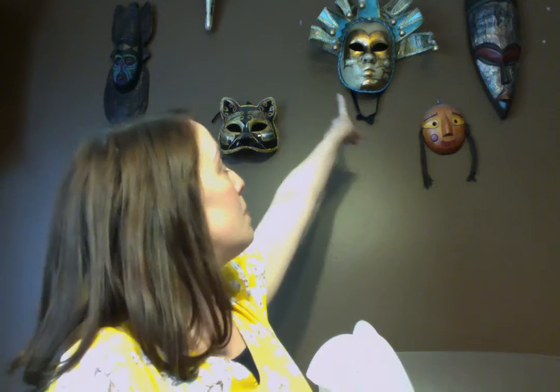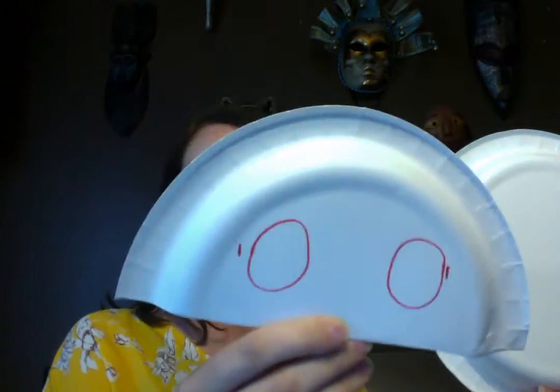Okay, now you could do full face masks or half masks. Right behind my head you can see the black kitty cat there. That's a half mask. That one with the jingle bells is going to be full face. So pick and decide before you start whether you're going to do half or whole, and cut your plate in half first before you mark the eyes if you want to do a half mask. If you're doing a full mask, mark your eyes on here. Ask for help if you need to poke the holes in. I like to use a pencil and poke the holes and then take scissors and cut them out. You can ask an older sibling or family member to do that step for you. That's the hardest part of making a mask.